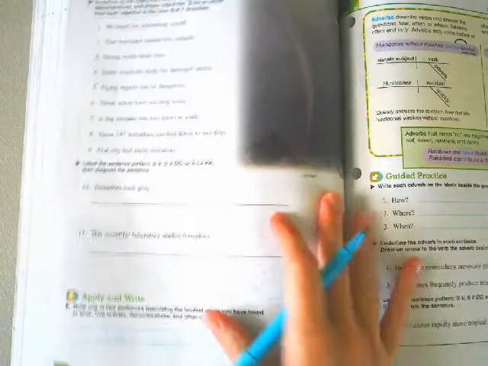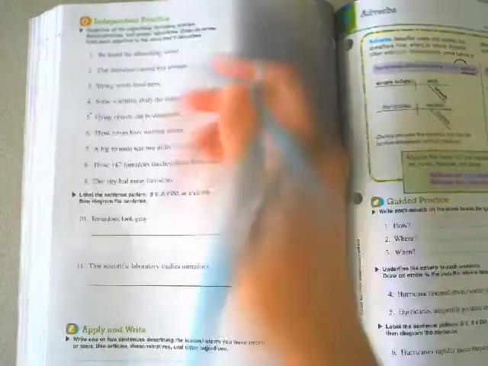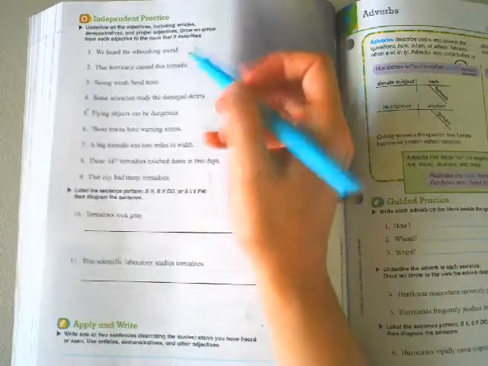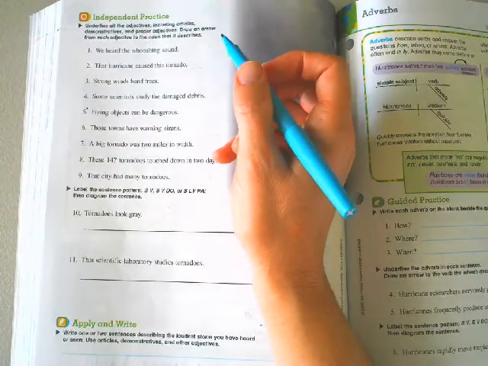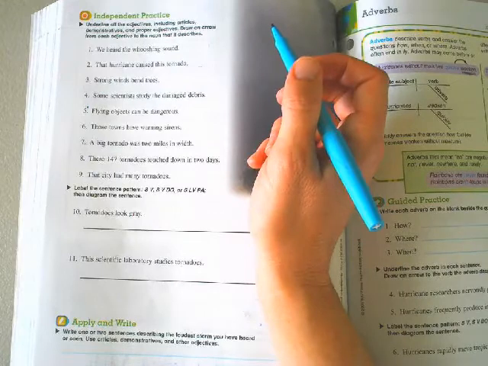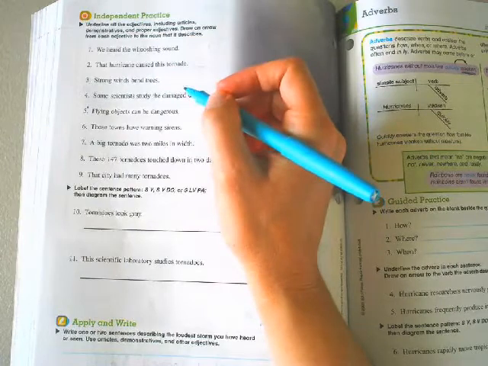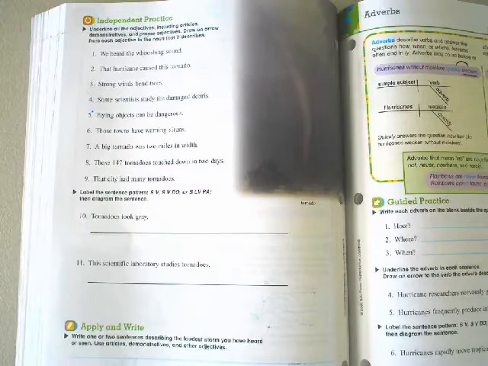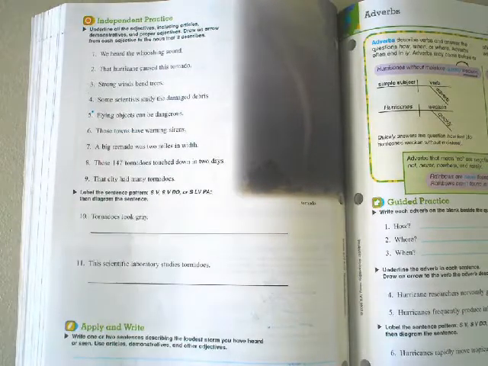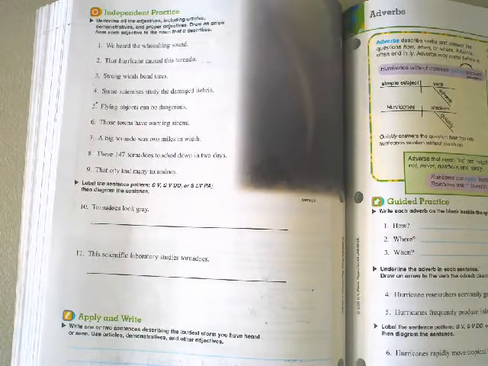Move camera over. There we go. Okay, so the first part is just like what I just went over. It's the first part of the guided practice. Underline all the adjectives, including articles, demonstratives, and proper adjectives. Draw an arrow from each adjective to the noun that it describes. So I'm going to leave this up to you. I think you can do this okay. The bottom part is the diagramming of the sentences.